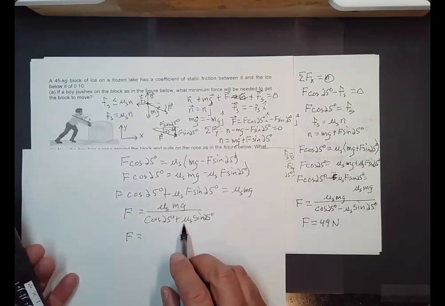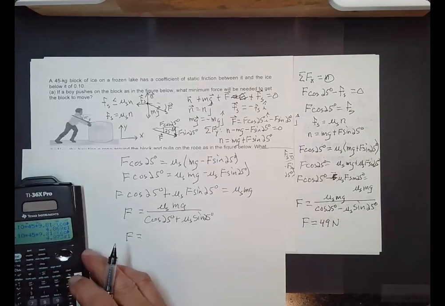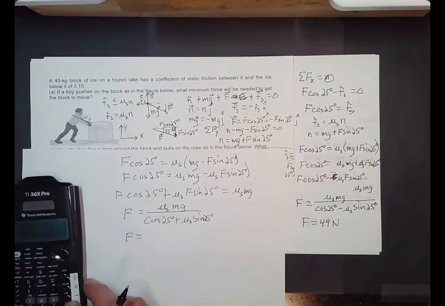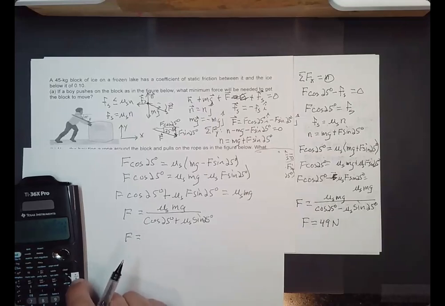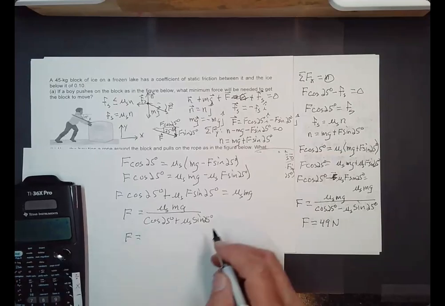And this is mu sub s sine of 25. Actually, let's see how big that term happens to be. 0.10 times the sine of 25. Yeah, it's lost in the sig figs is what's happening. Okay.